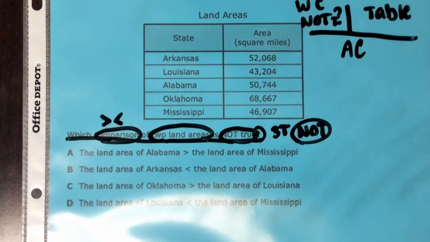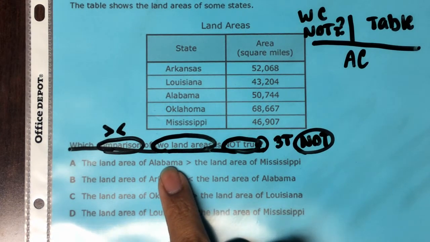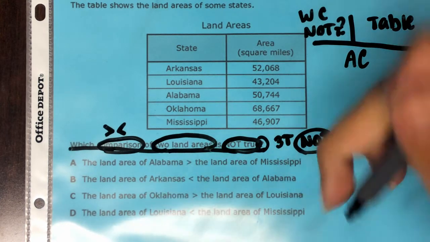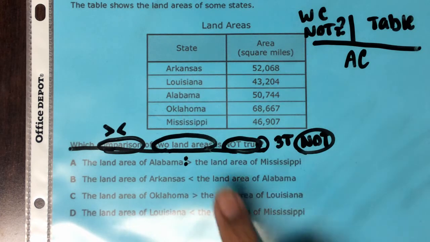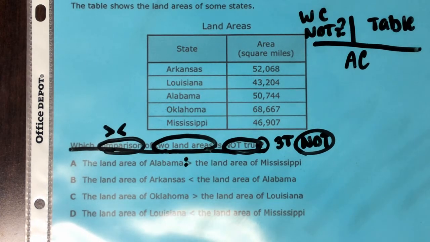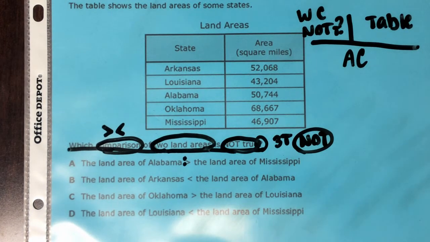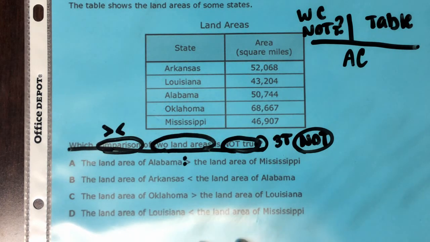So now that that's done, let's start with answer choice A. It says the land area of Alabama is greater than the land area of Mississippi. I know that symbol says greater than because 2 dots is greater than 1 dot, and that's what comes first in the symbol. This is still a little confusing because I don't see any numbers. So I'm going to use a strategy called the substitution strategy. You may have heard me call it the substitute teacher strategy because I'm going to cross off the words and substitute numbers instead.